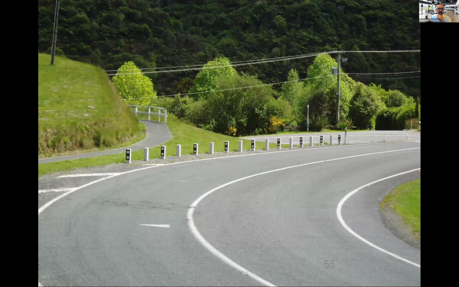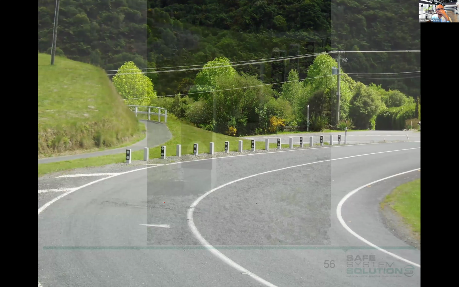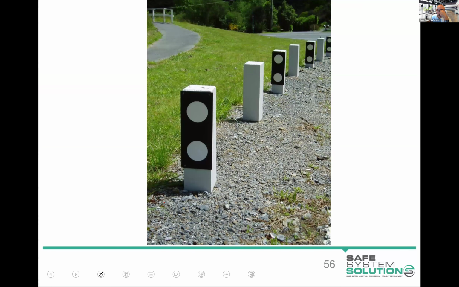And here's an example, again, in New Zealand, where we can see there's a bit of surface issue. And so a rider may leave the road, and then on the outside of the curve there, you can see those concrete blocks. So that's not going to be good for cars, but it's going to be particularly dangerous for motorcyclists. So we want to be really alert of that.